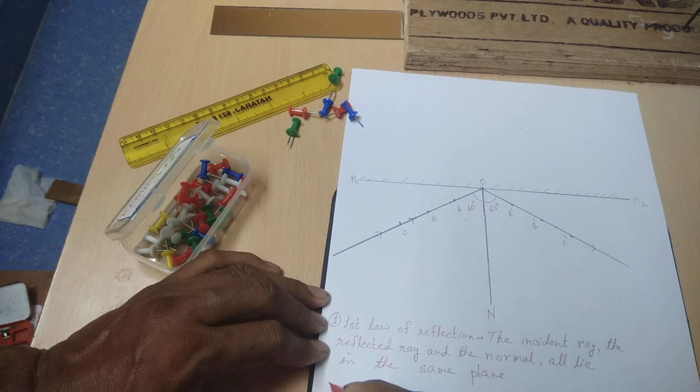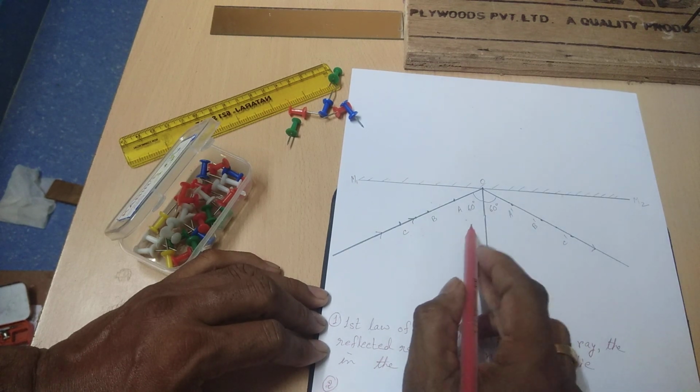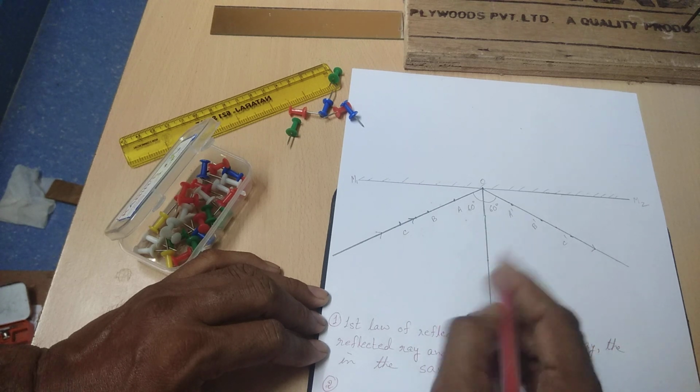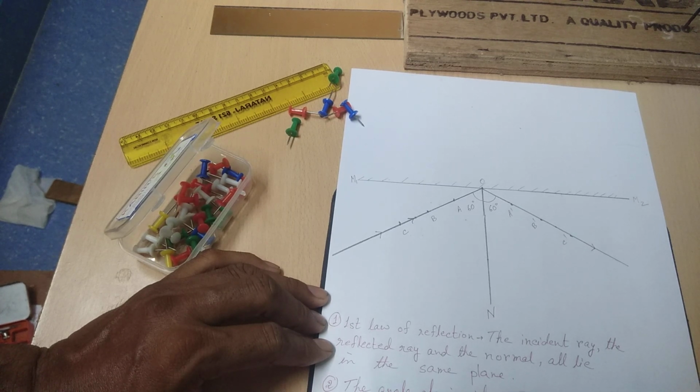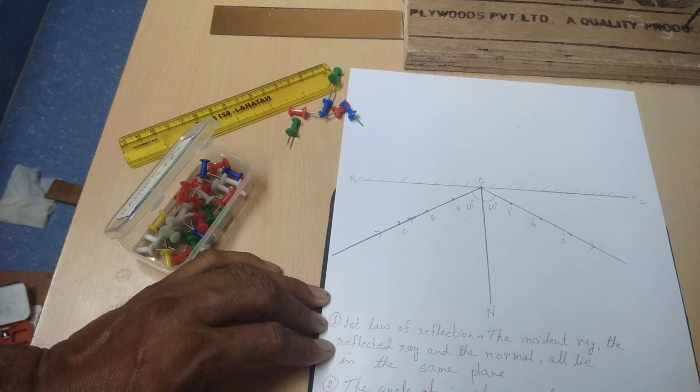And the second law of reflection is that the angle of incidence and the angle of reflection is same. The angle of incidence and the angle of reflection is always same.